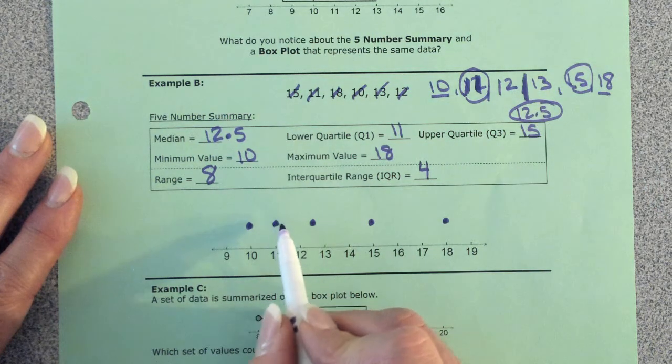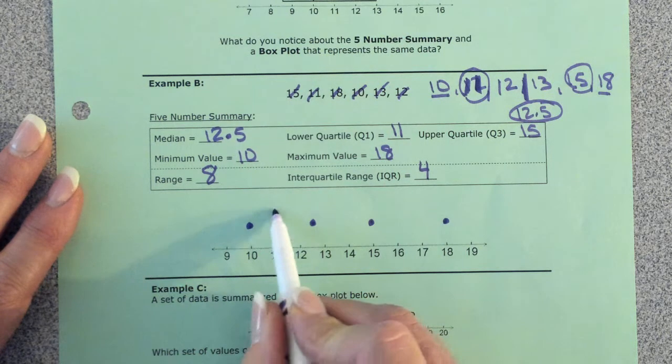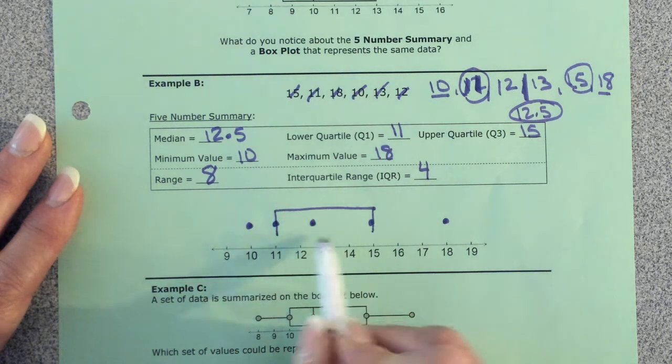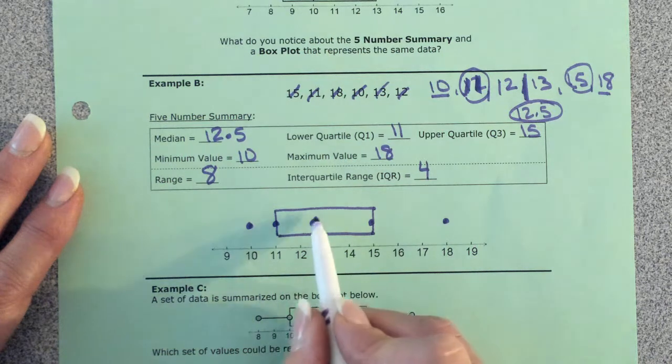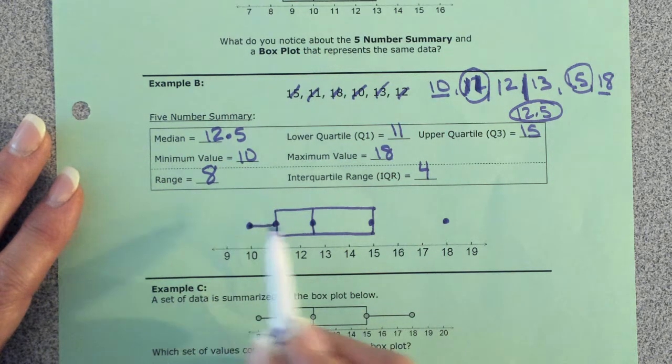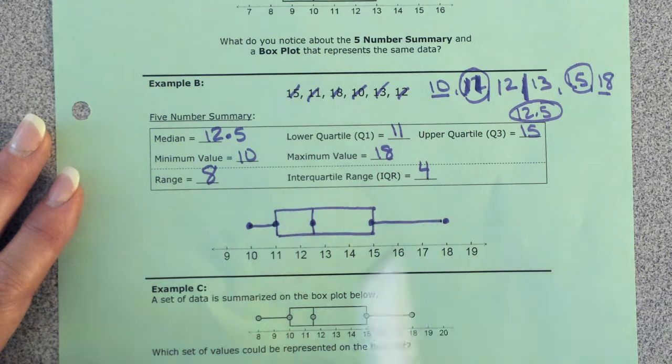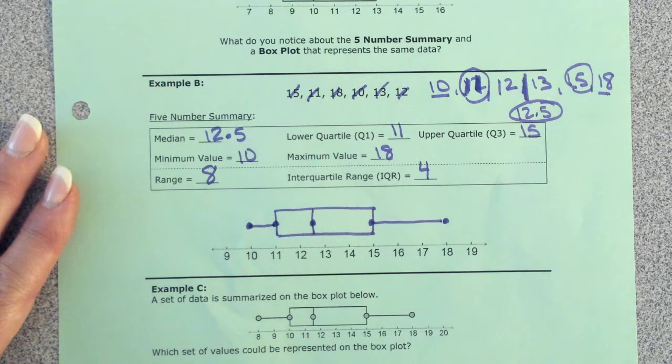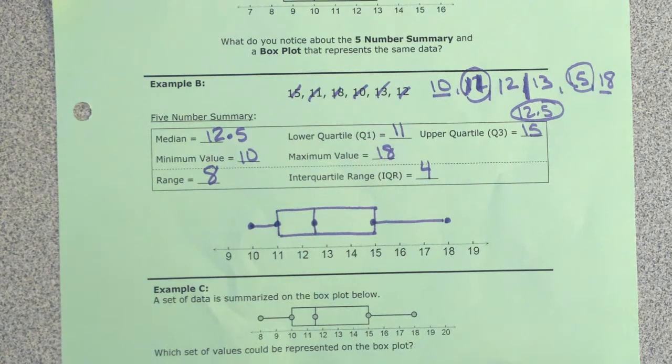Okay, how I create a box plot or box and whiskers is I put a box around my middle dots like this, and I put a line through this dot indicating the median. Then I just draw a little line to the minimum and the maximum, and those are the whiskers. And that's how you create a box plot.